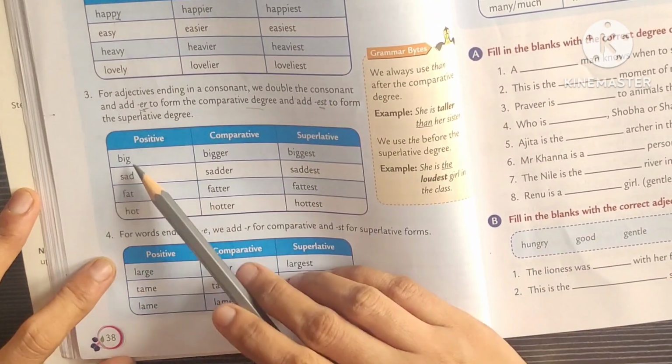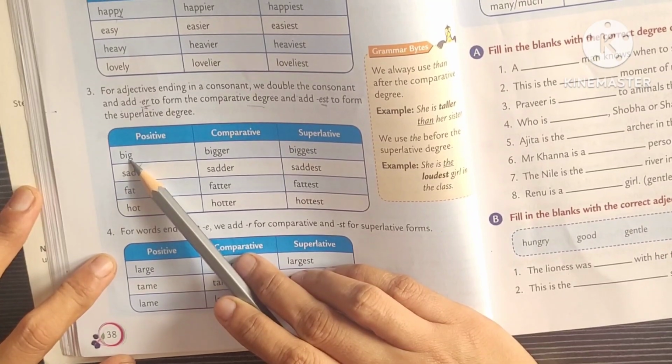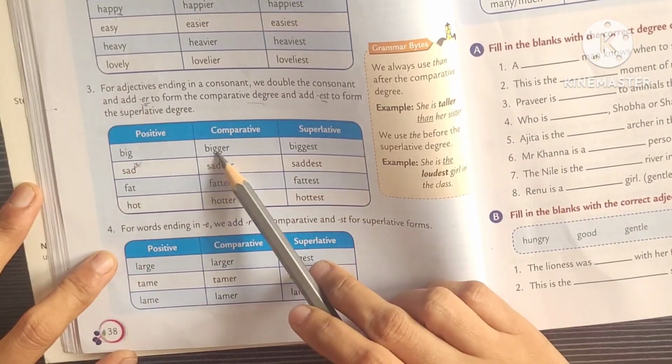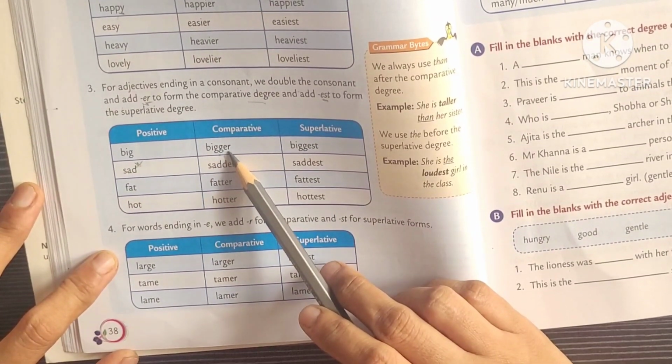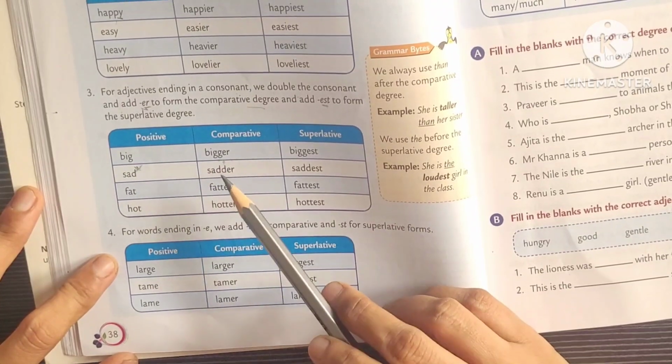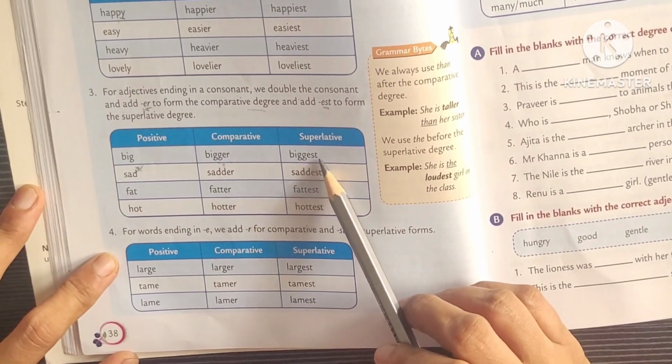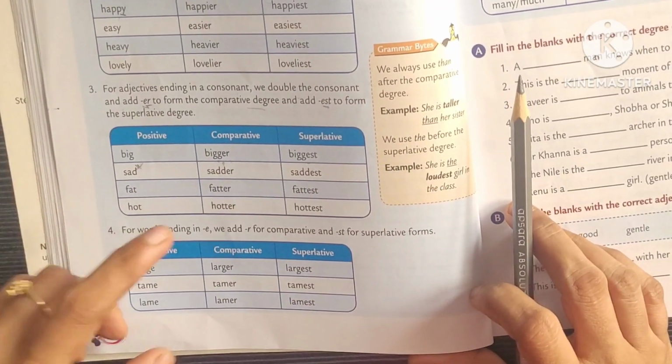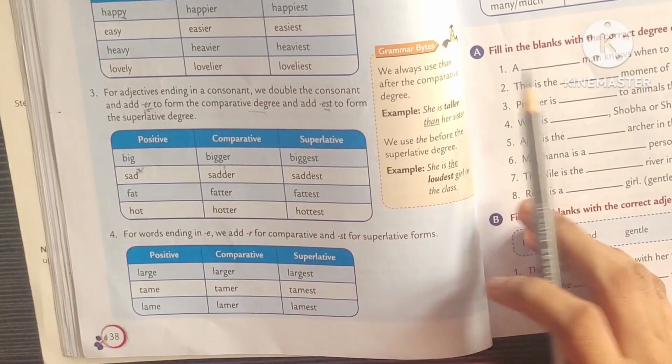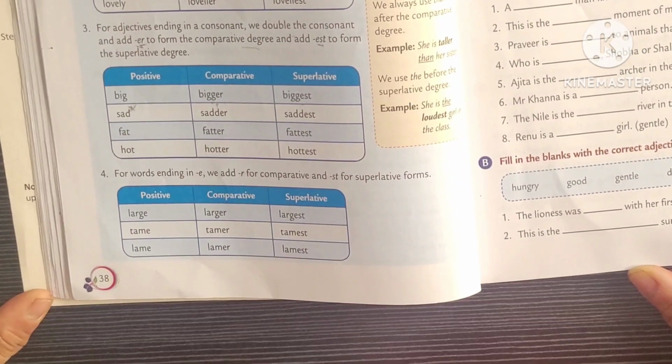So big, g is a consonant, we double that, gg, and we add er. Okay, bigger, biggest, like this. Okay, sad, sadder, saddest. Understood?